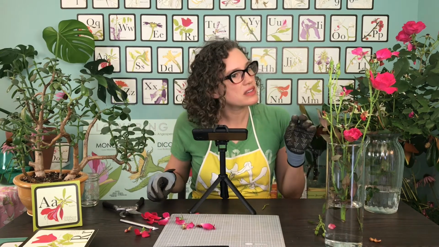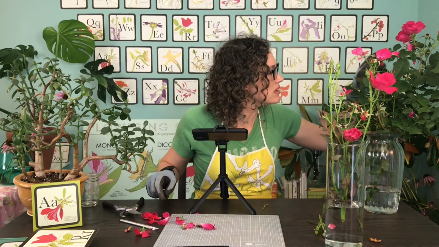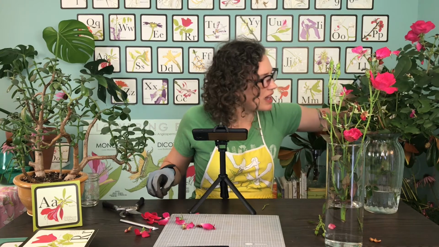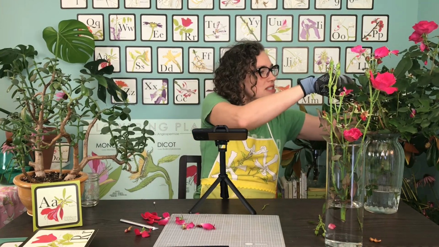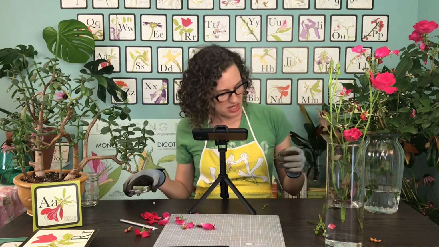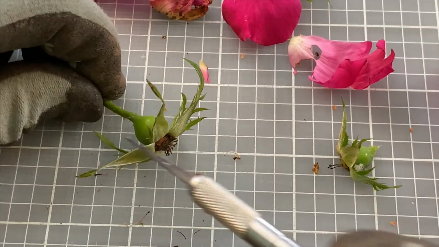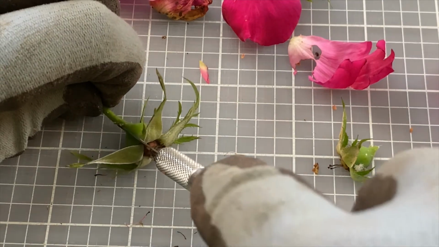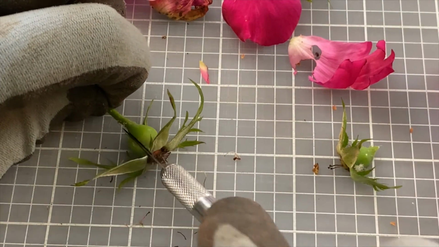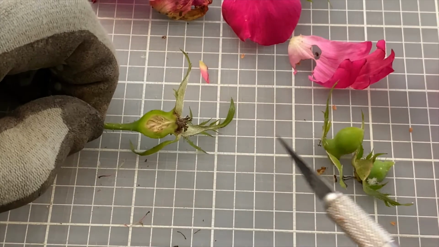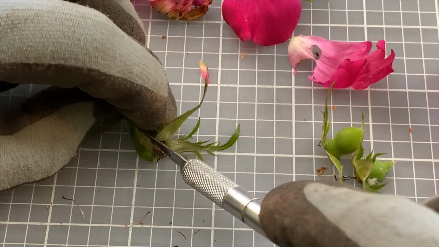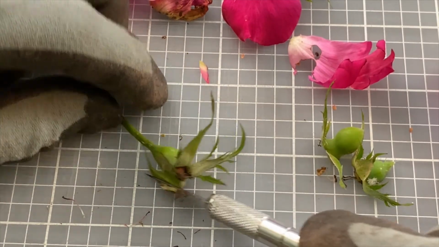And let's see if there's any other. We'll do one more before we switch to a different rose. I have two different roses with us today. So the one that we're cutting open right now is a knockout rose, which is the one that's in the drawing. And the one that I'm going to show you in a little bit is different. I don't know what kind it is.